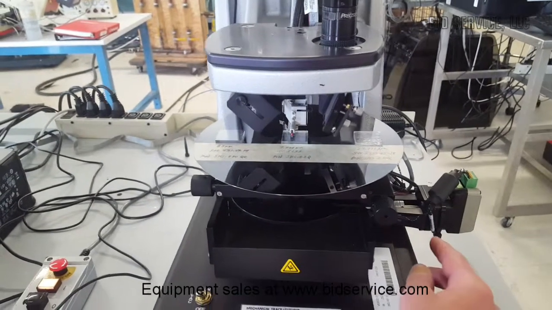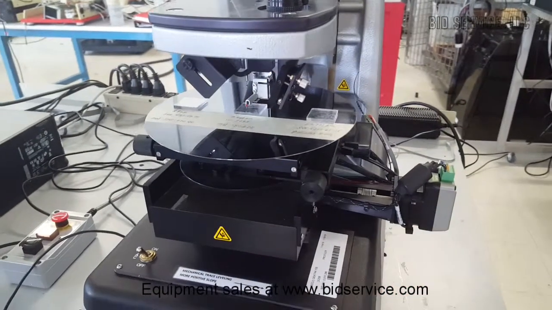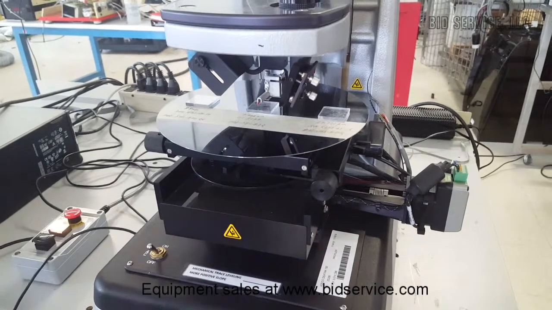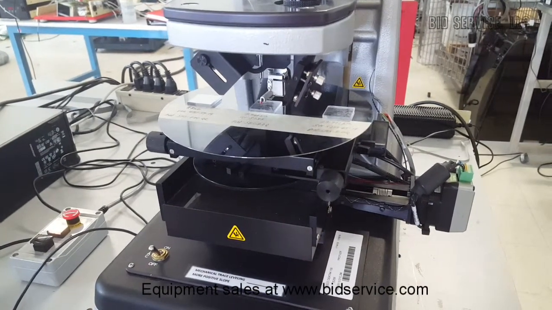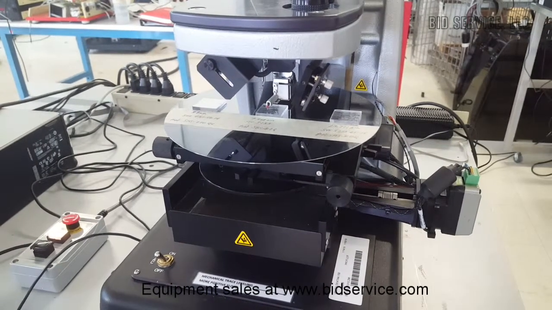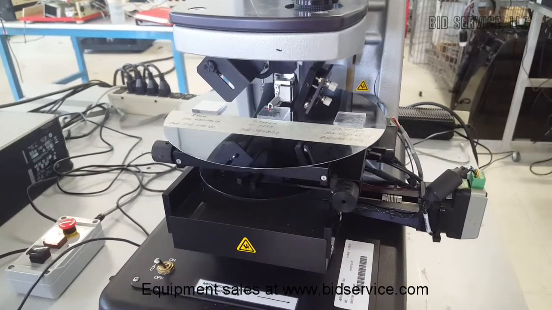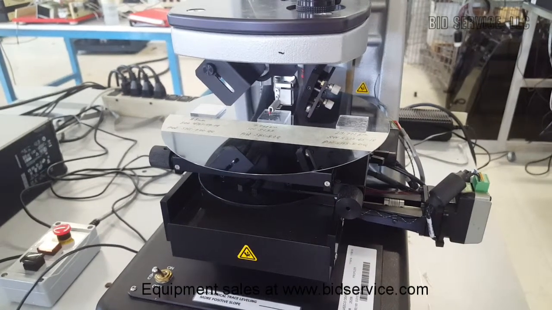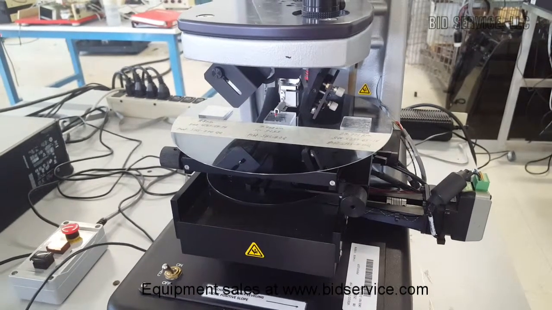Now it does have a motor, which they call the Y-axis, which is for the 3D mapping option, and it's used to map just a small area that you define in the program to set up, so it only steps in the Y direction.